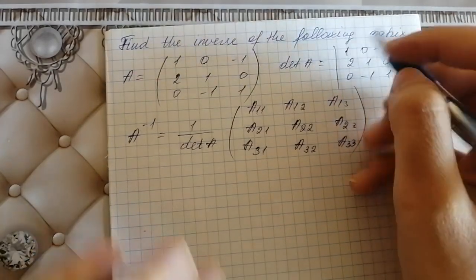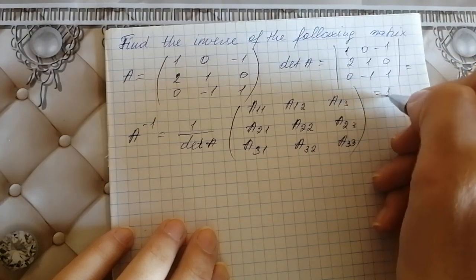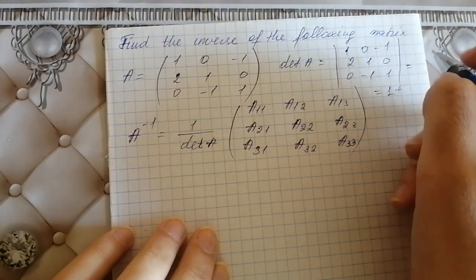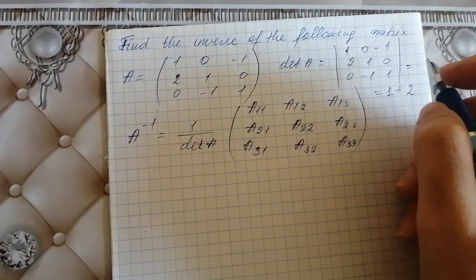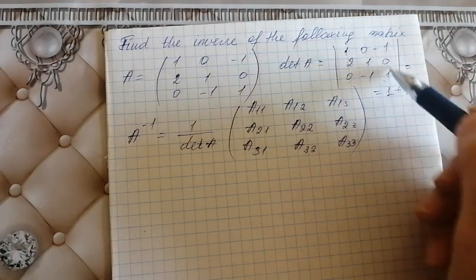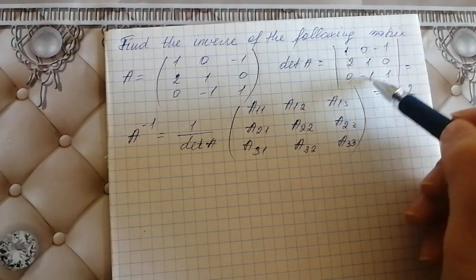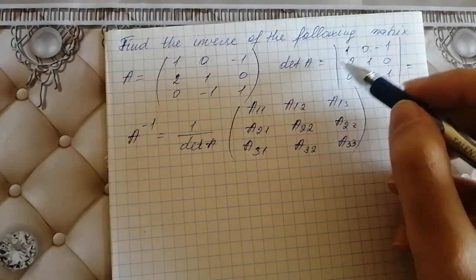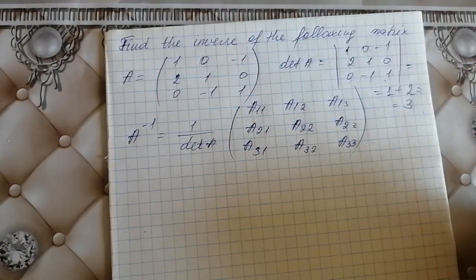So let's just calculate it. 1 times 1 times 1 will be 1, plus 2 times negative 1 times negative 1 will be 2. Then it is equal to 3. So determinant A is equal to 3.